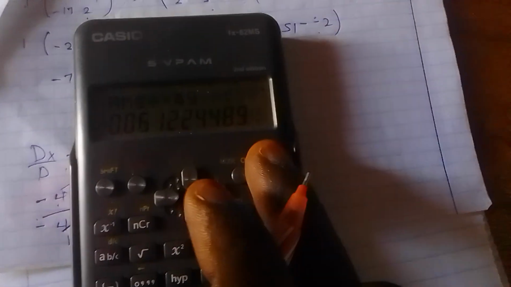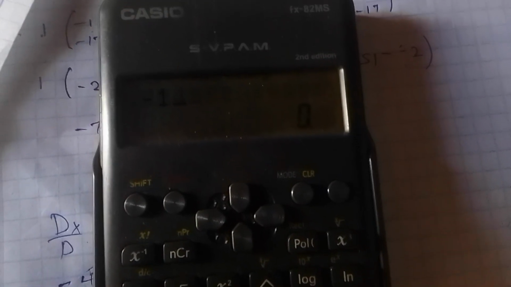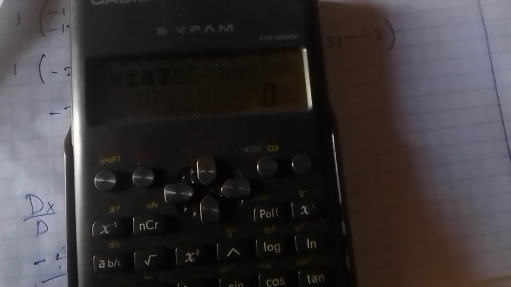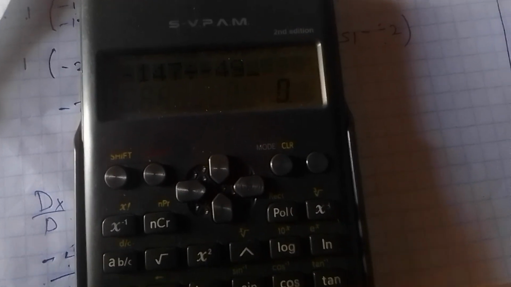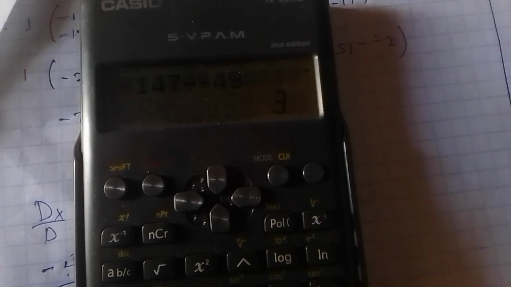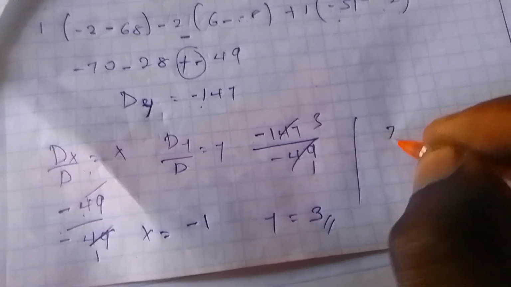Or do you want me to show you with a calculator? Negative 147 divided by negative 49 is 3, positive. So 3 positive. Find z using the same procedure.